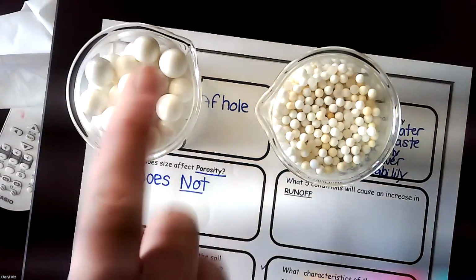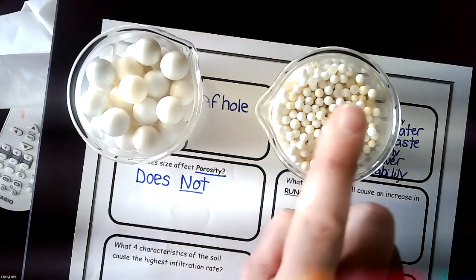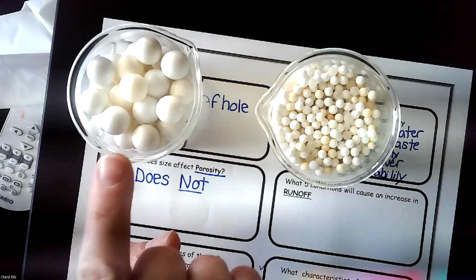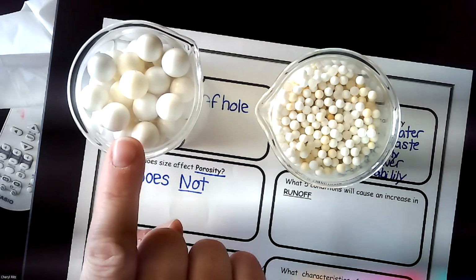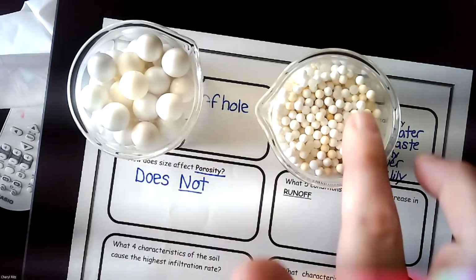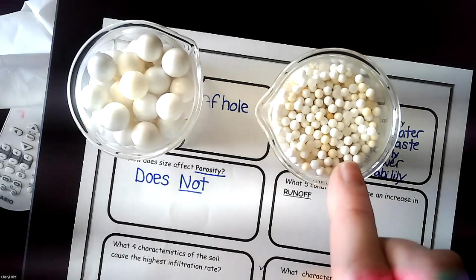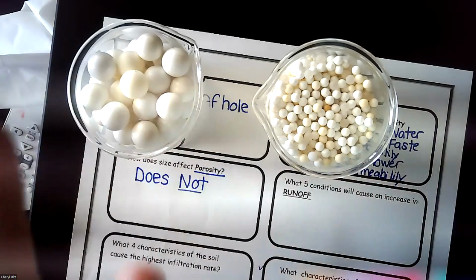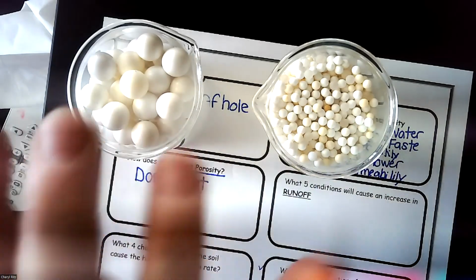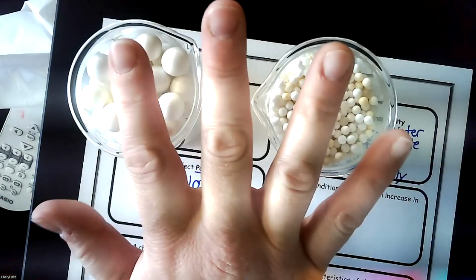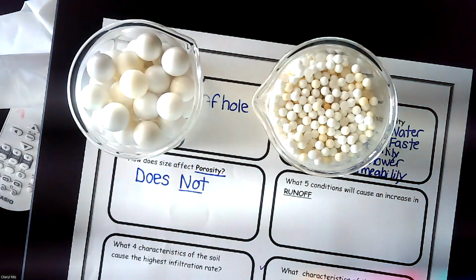So if I had soil made out of big beads versus soil made out of little beads, and it rains, so I dump water on them, it will soak into the big beads faster. That's permeability. It will still soak into the little ones, just much slower. Again, that's permeability. But in the end, they will both hold the same amount of water because they both have the same porosity.